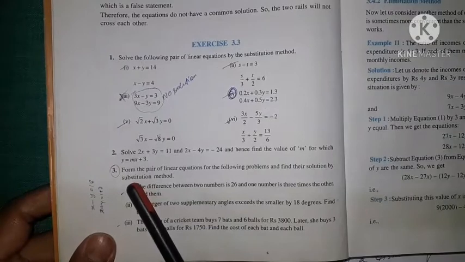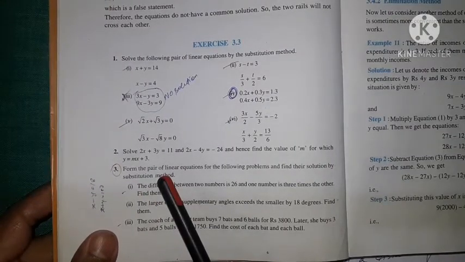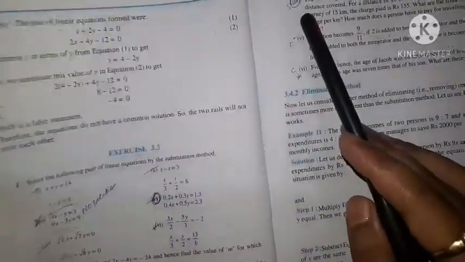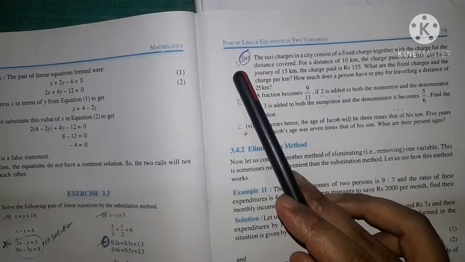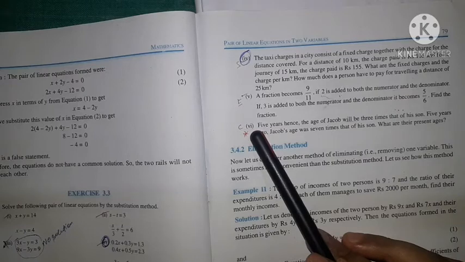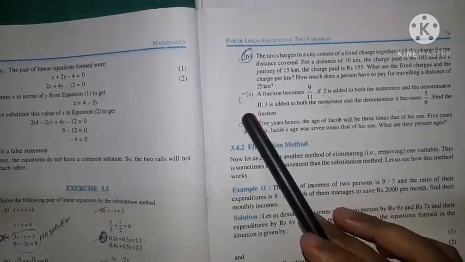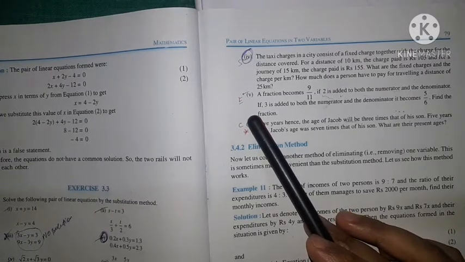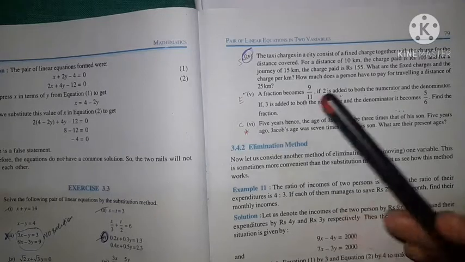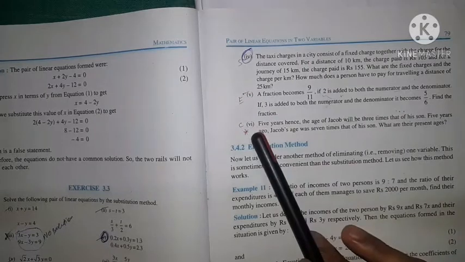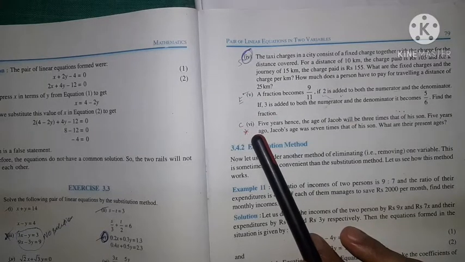In these questions, it is clearly mentioned that we need to follow the substitution method. In the last question also we followed the substitution method. For question number 4, we will be following the elimination method, and the last one, question number 6, we will be doing by the substitution method. It is up to you whichever method you follow. We have already discussed the substitution method, elimination method and the cross multiplication method.